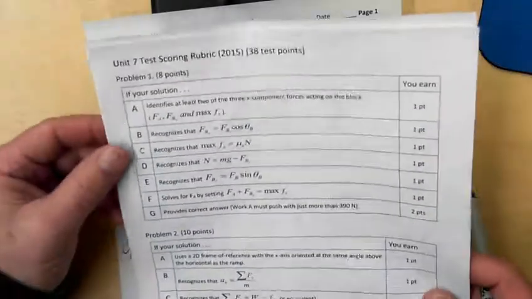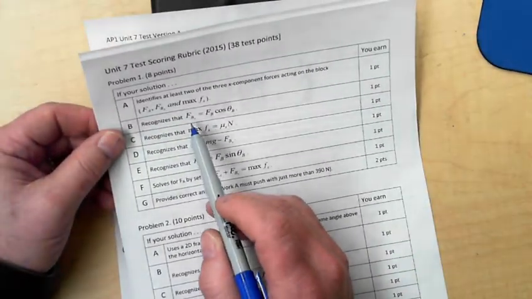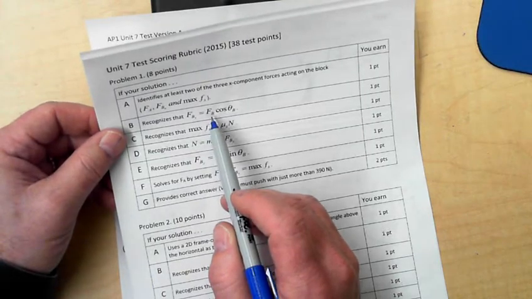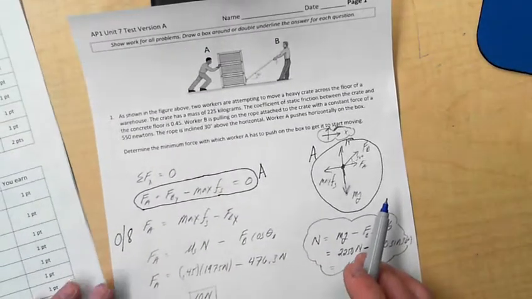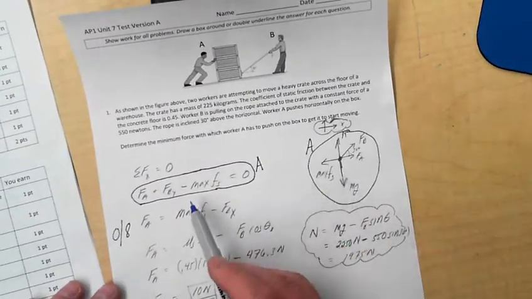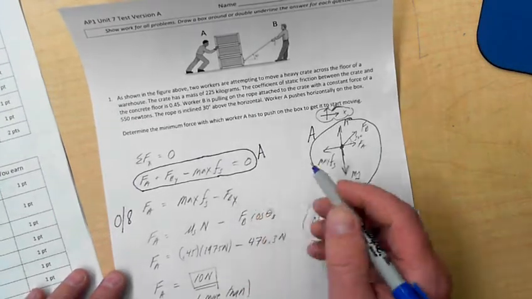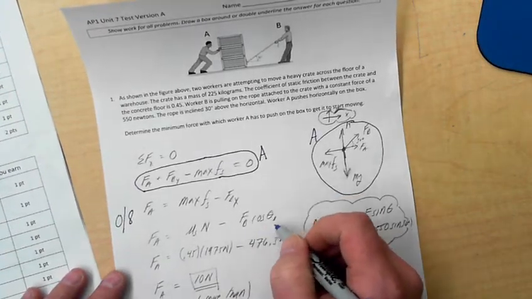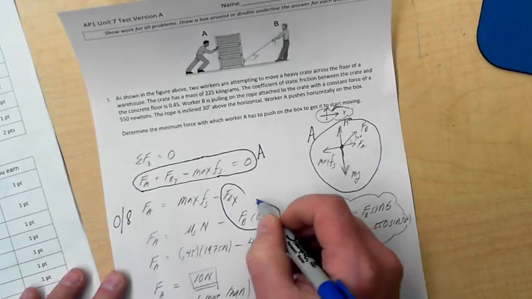Okay, now what's next? B, did I recognize that the X component of worker B's force is his force, FB, times the cosine of the angle? Well, I'm looking. Okay, all right, here. I said XB is there, so I could either just circle that or do this little creative thing here.